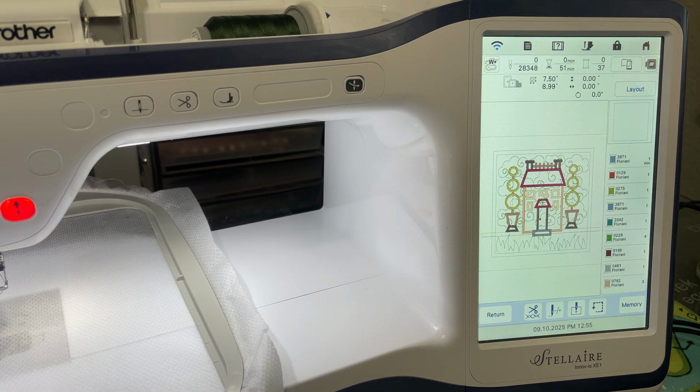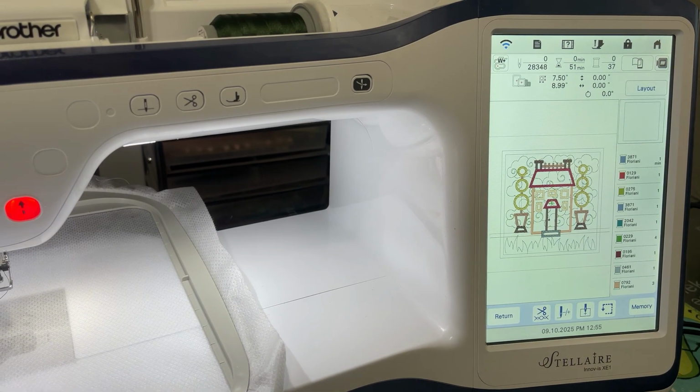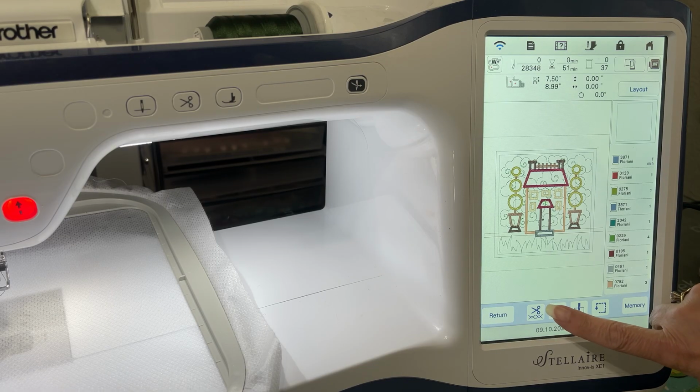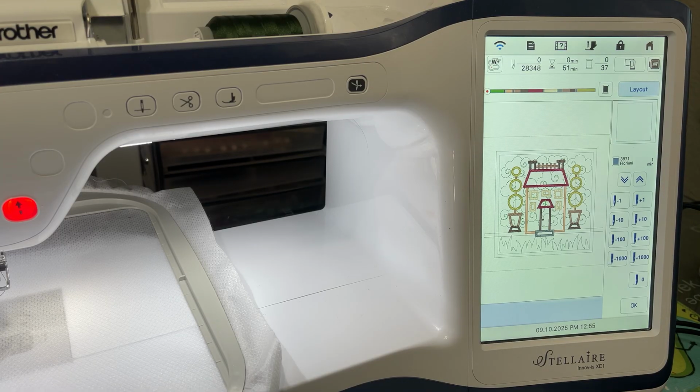I am not keeping my stabilizer on the roll like I normally do. I am using no show mesh and cutting it just to size, since we take this hoop in and out so much because there's so much applique. So I am going to go to this minus plus needle. I just like to go to this in case I need to go back or forward stitches or steps.